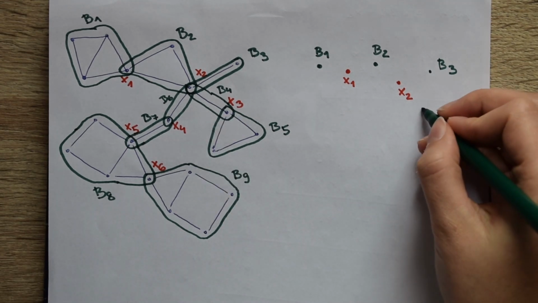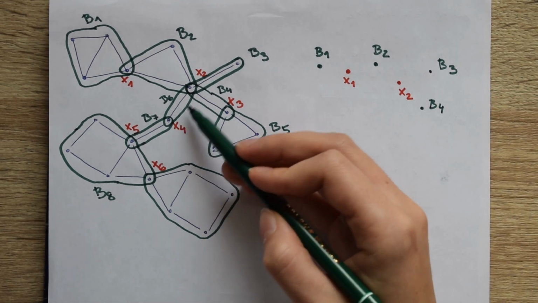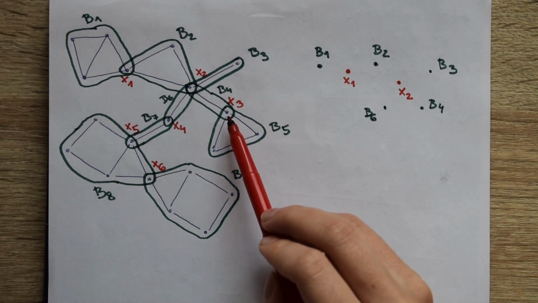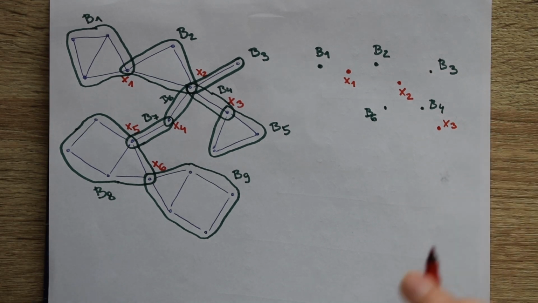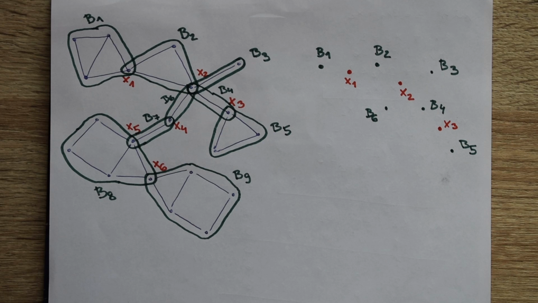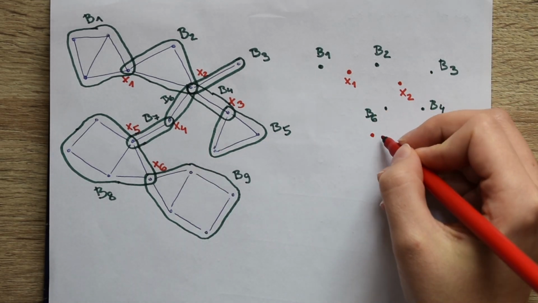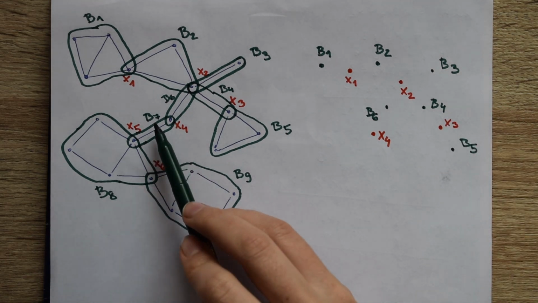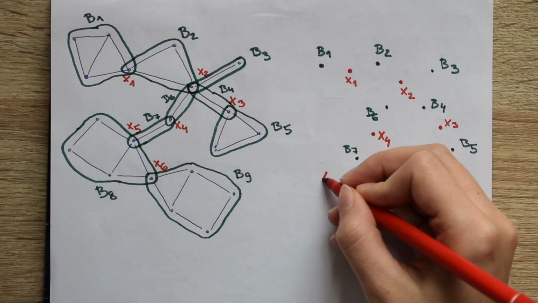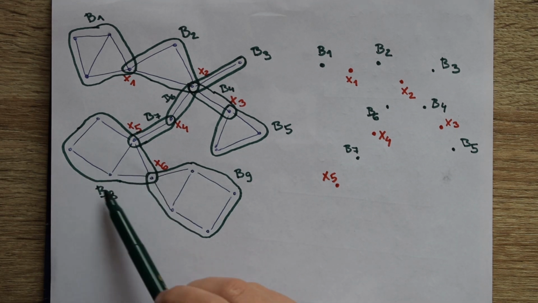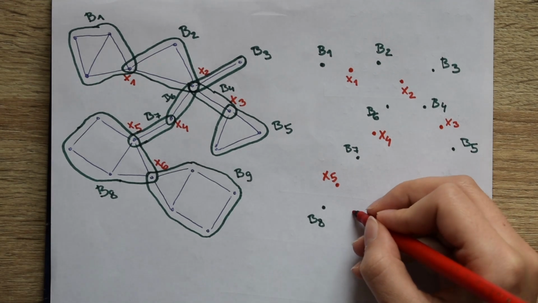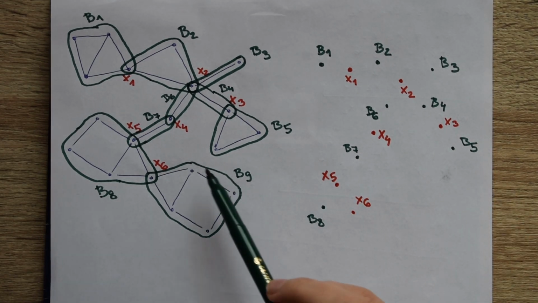B4, B6, X3, B5, X4, B7, X5, B8, X6, and B9.